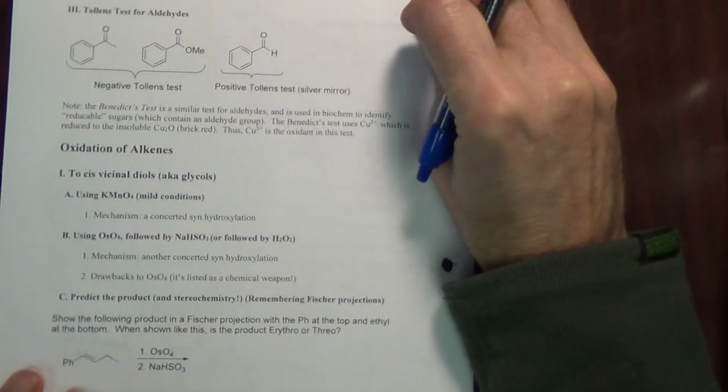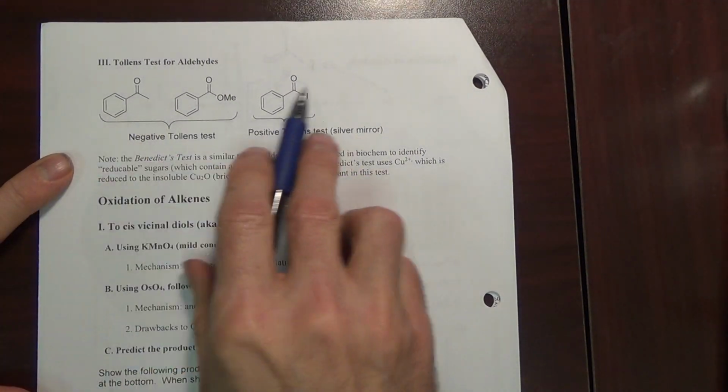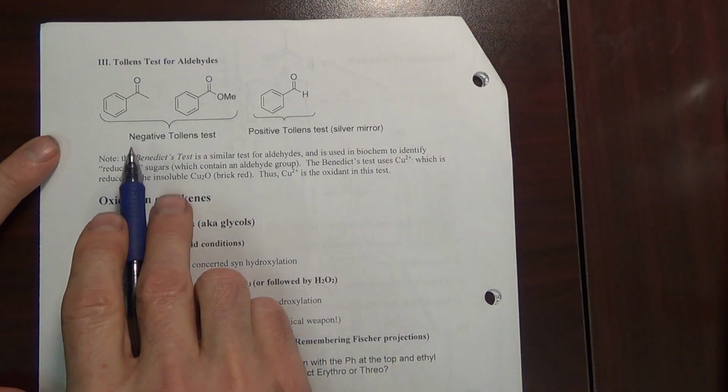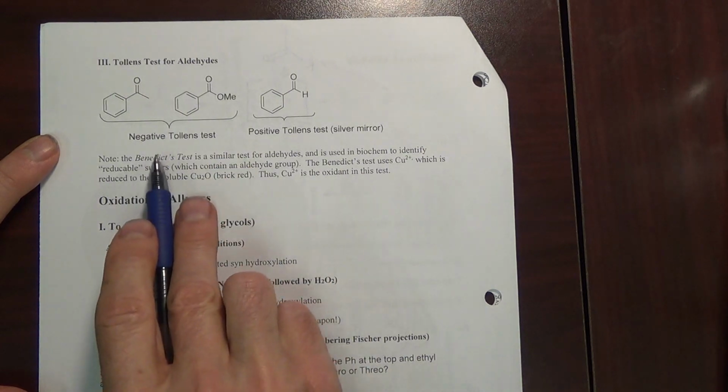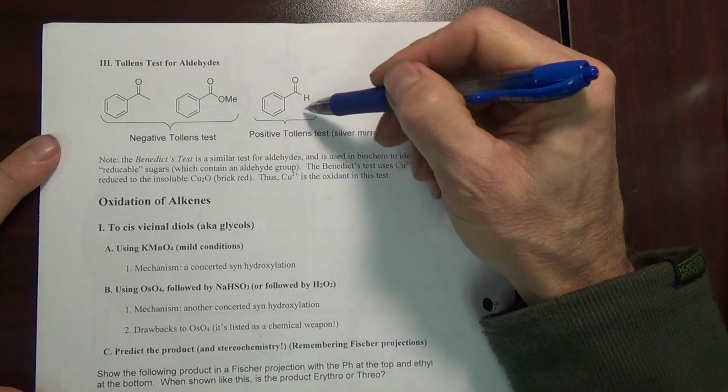All right. This is summarized here. Of course, esters would also give a negative result. The only carbonyl compound that gives a positive Tollens is aldehydes.